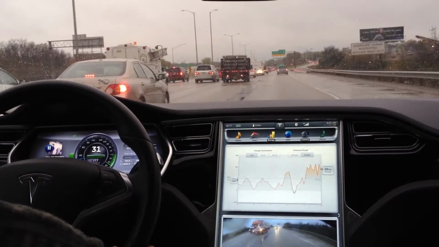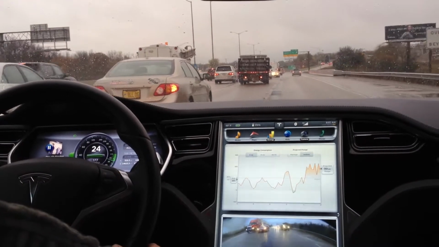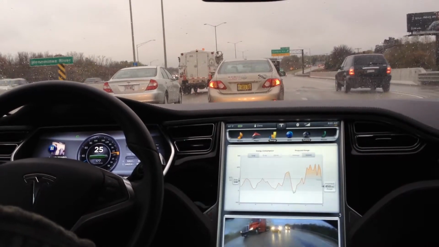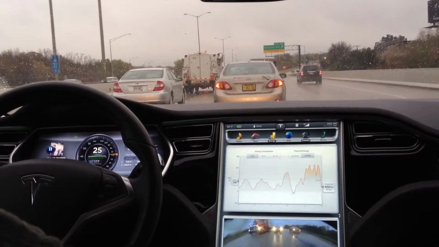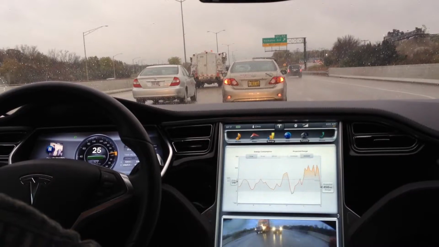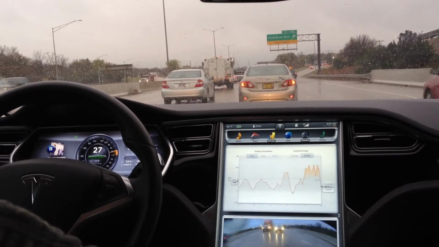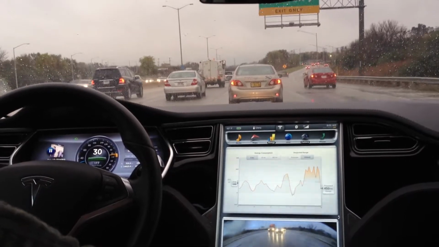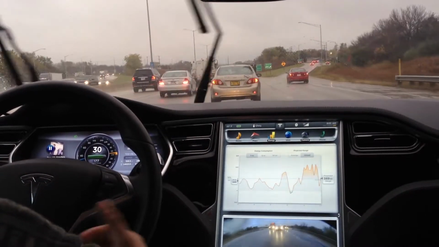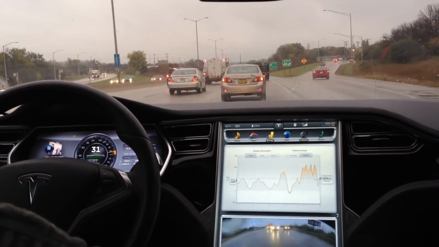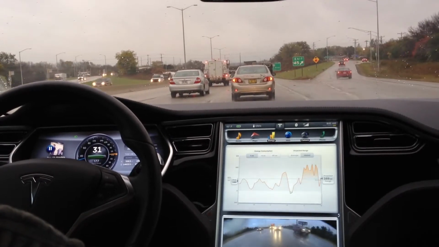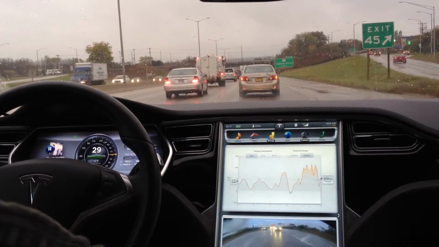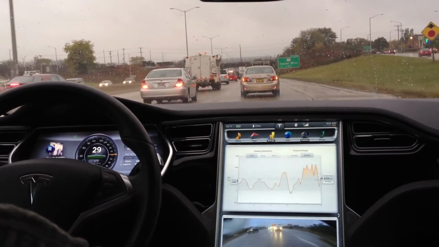Let's see if it'll let me merge in here. Yep. I will say that the Tesla Model S is an accident magnet. Never have I had so many close calls. I don't know if it's due to people just trying to get a good look at a Model S, or if it's just people who think that a Model S driver is going to be a rich, stuck-up asshole who's going to drive like shit. I think it's a mixture of both.